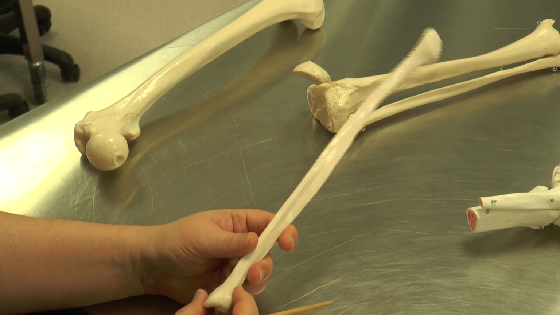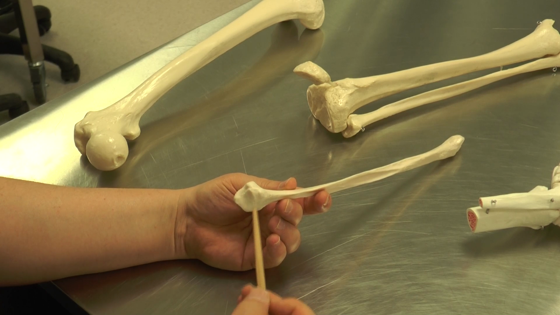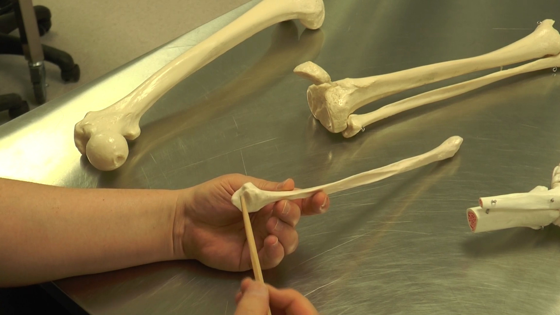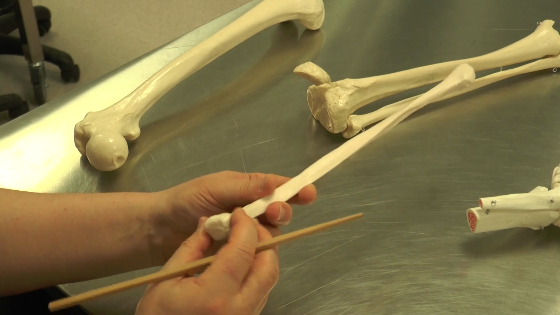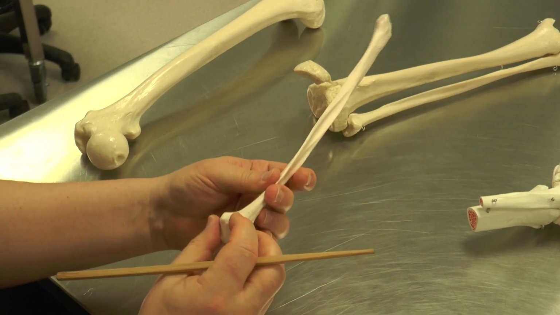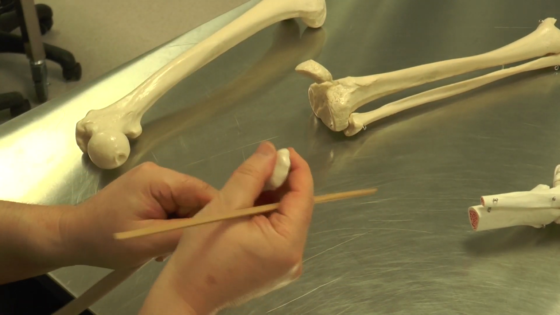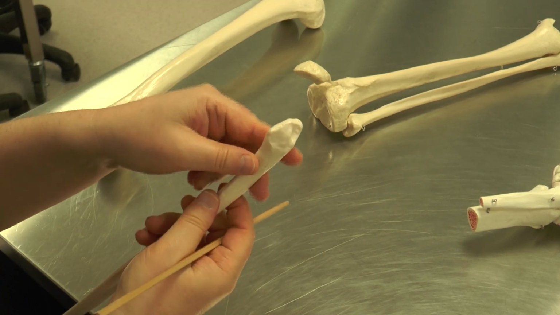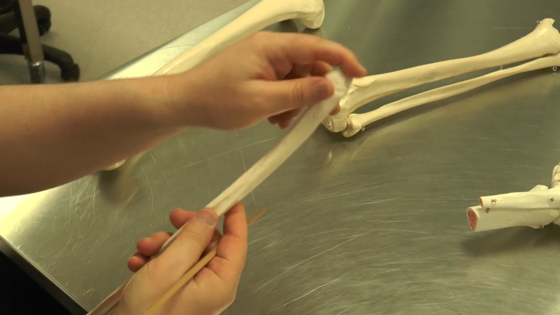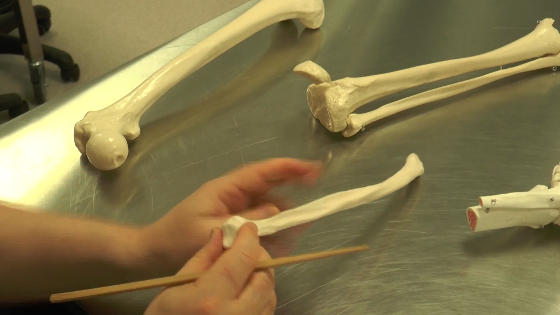However, the head, as you can see, is quadrangular, with multiple protruding areas. This is the proximal end of the fibula, the head of the fibula. The distal end, as you can see, is pointy, pointed downwards.